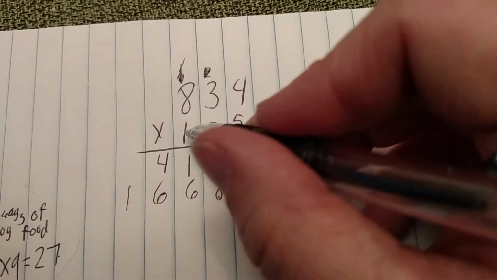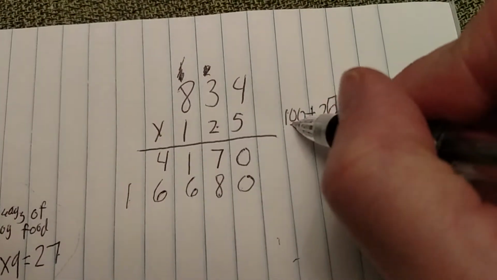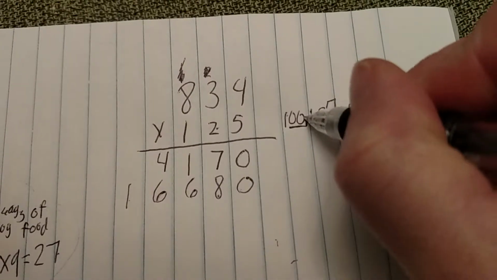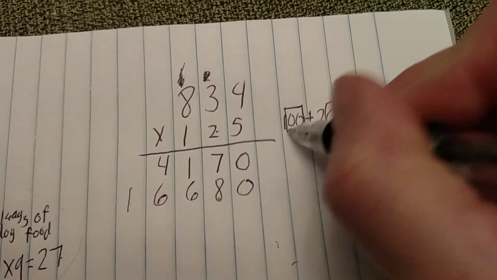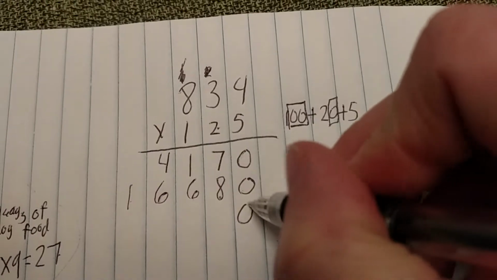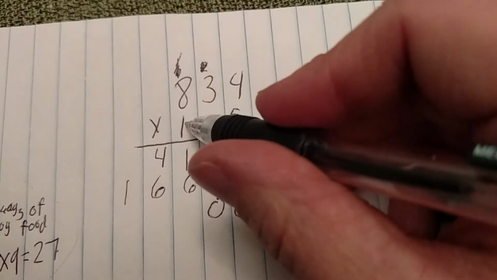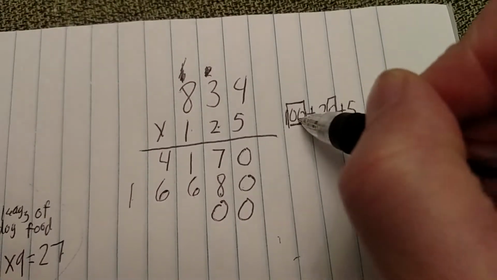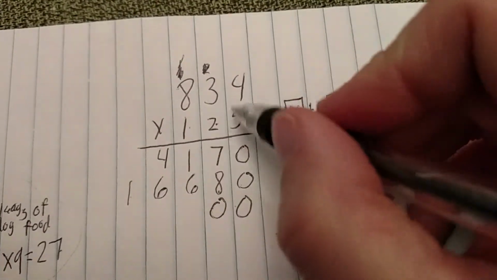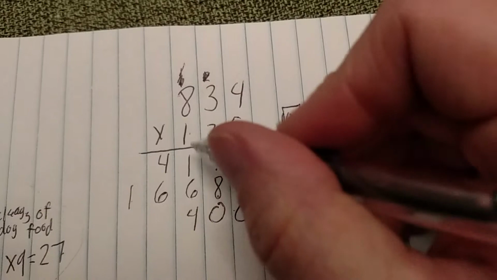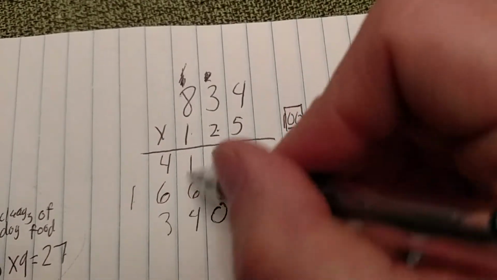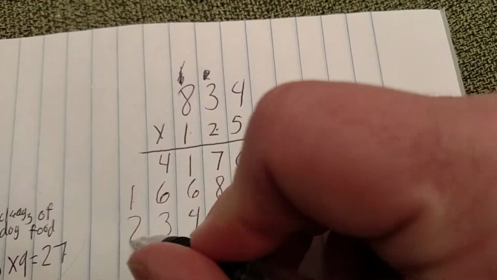Now we're going over to this 1. This 1 is really worth 100, and 100 has 2 zeros. So I need to start with 2 zeros. So I'm doing 100 times bigger than that 1, not just 1. So 2 zeros got to start. 2 zeros there, 2 zeros there. 1 times 4 is 4. 1 times 3 is 3. 1 times 8 is 8.